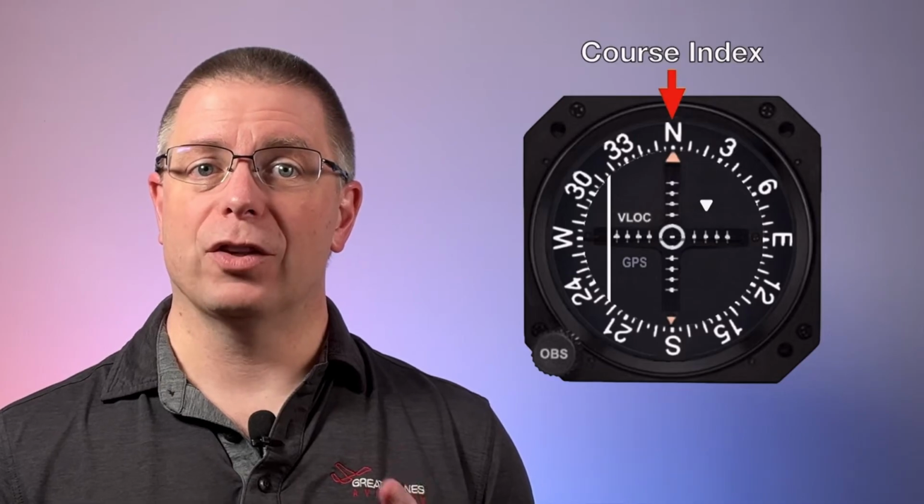The VOR indicator in the panel of your airplane has four main parts: the course index, the omni-bearing selector knob or OBS knob, the course deviation indicator needle, and the to/from indicator. So how do we use this for navigation?